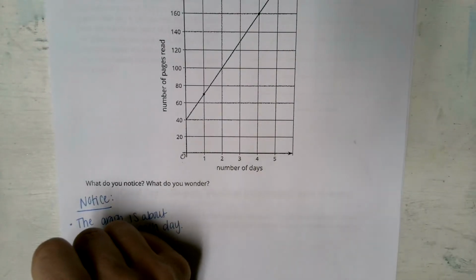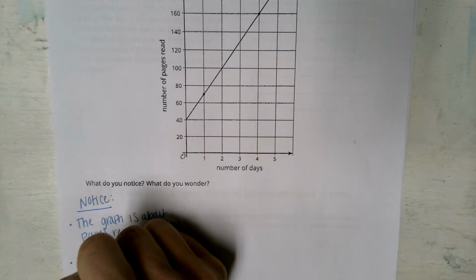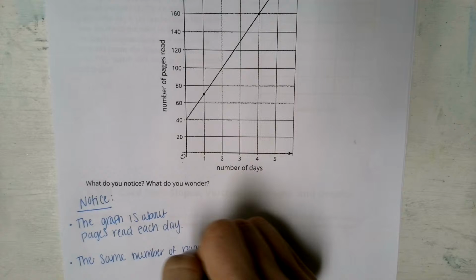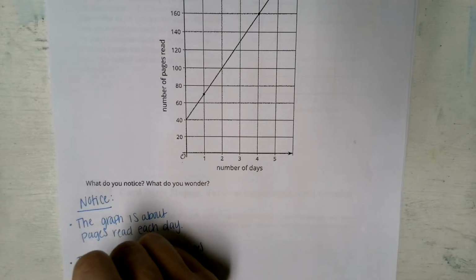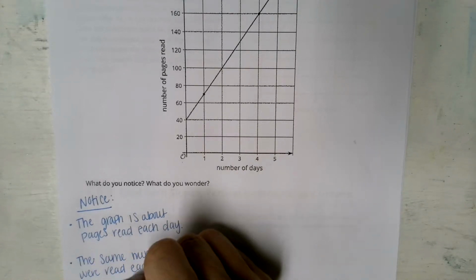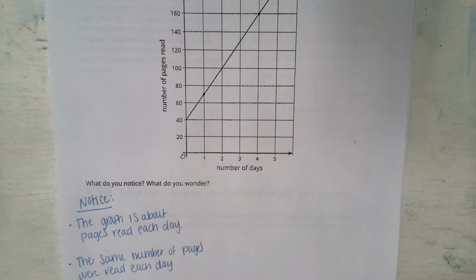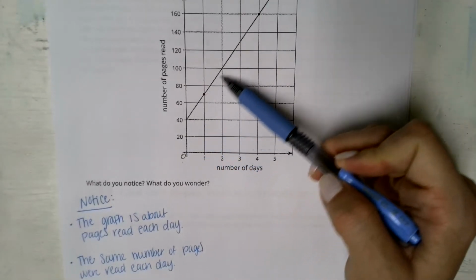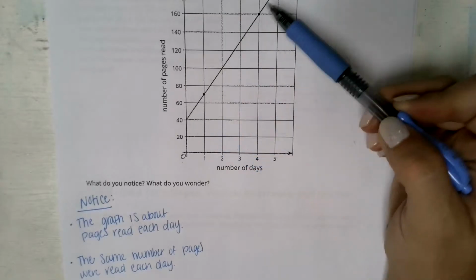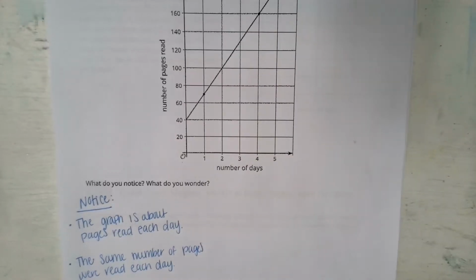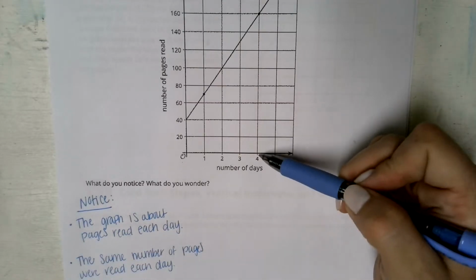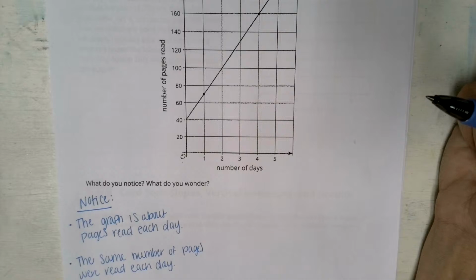We can also see from this that the same number of pages were read each day. So we see that it's going up at a constant rate. So that's why we know that. It's going up at a constant rate. It's a straight line, so we know that they're reading the same amount of pages each day. We can see that on day 4, 160 pages were read, according to this graph.